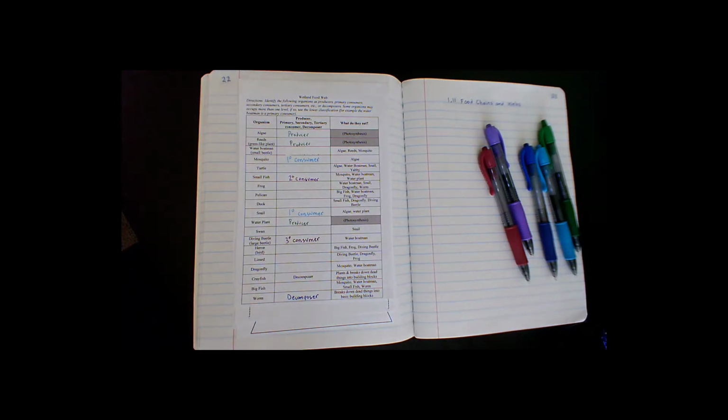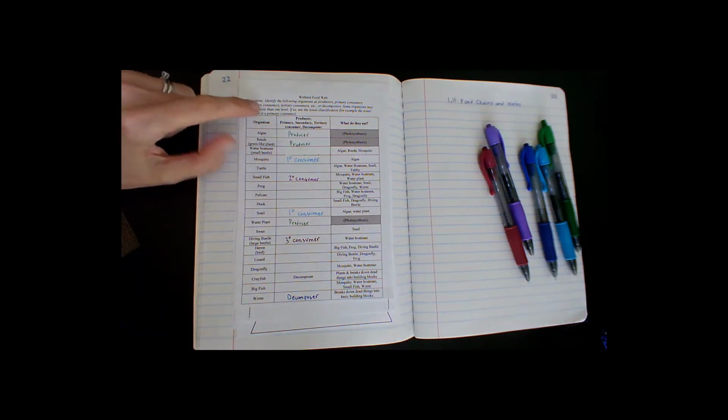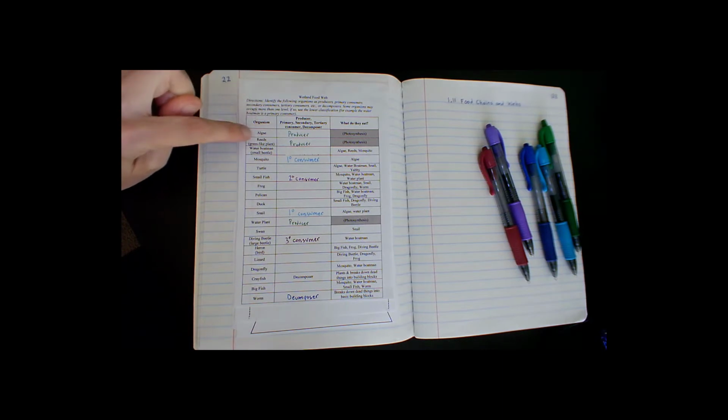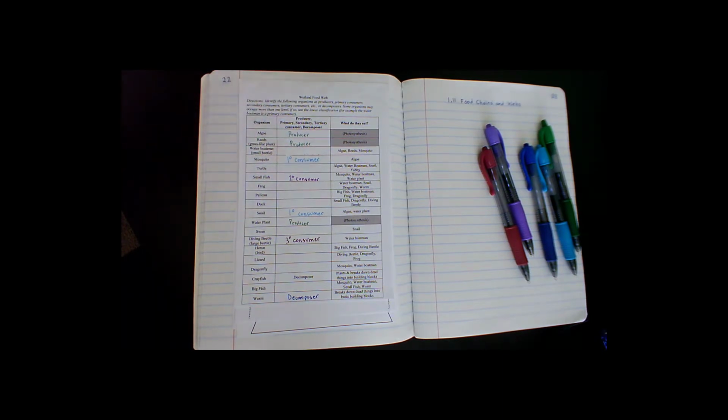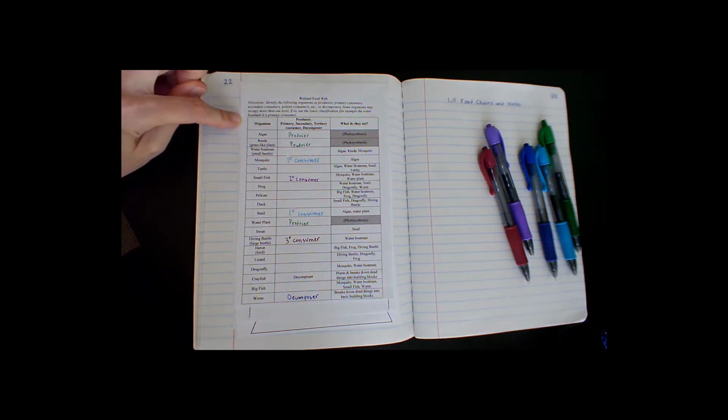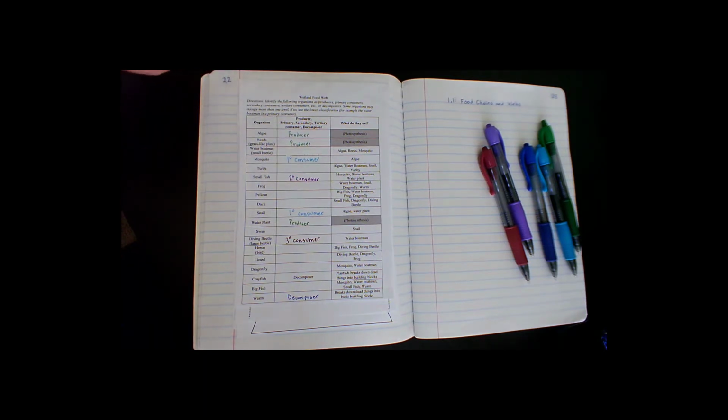Let's go ahead and work on the first sheet. And if you'll notice, it's asking to identify organisms as either producers, primary consumers, secondary consumers, tertiary consumers, etc., or decomposers. Some organisms may occupy more than one level, and if so, use their lowest classification.